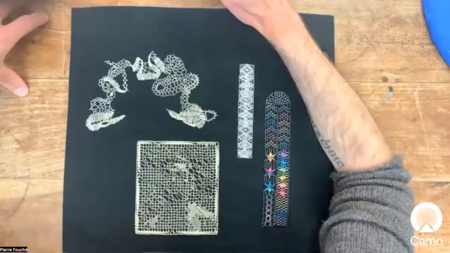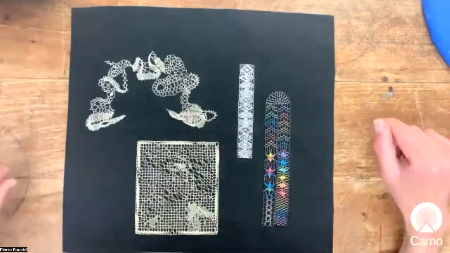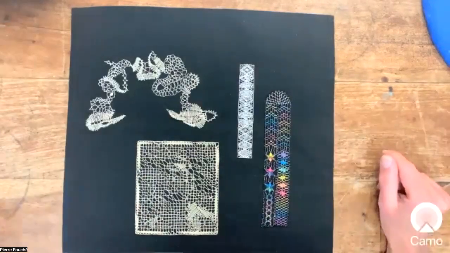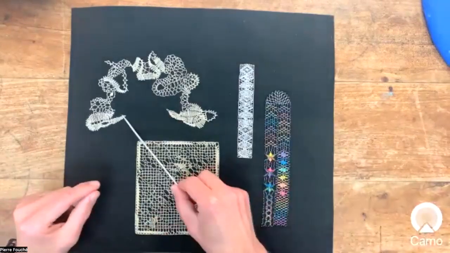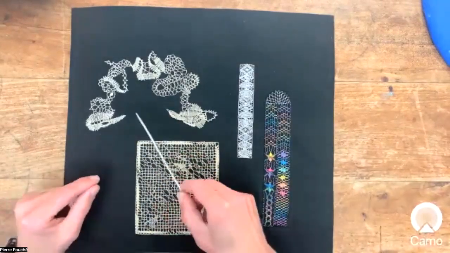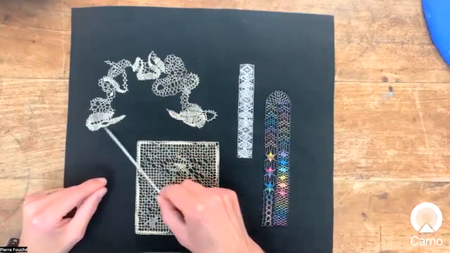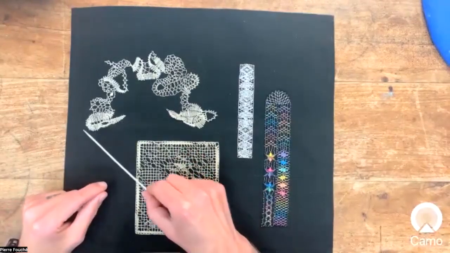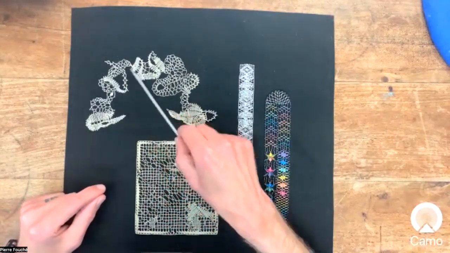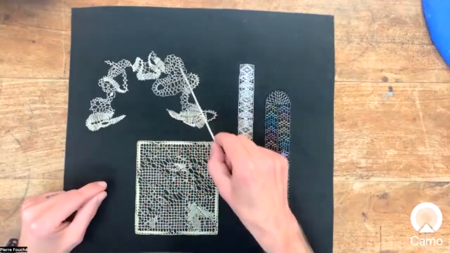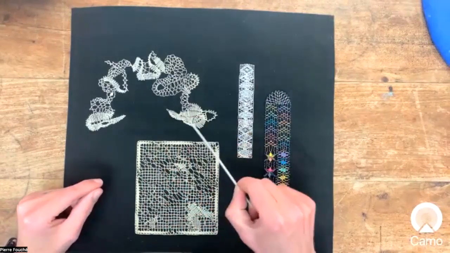Here I have a couple of samples, just some samples that I'm working on and experiments that I'm doing. So this is an example of a tape lace technique. It's just using a few bobbins and making a braid or a plait of sorts, and then just having it meander like a maze around.